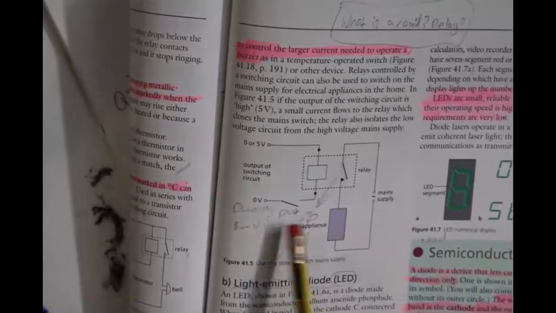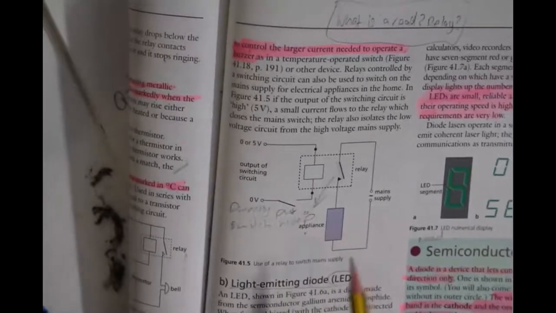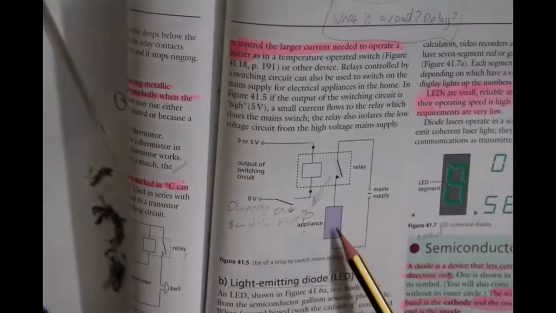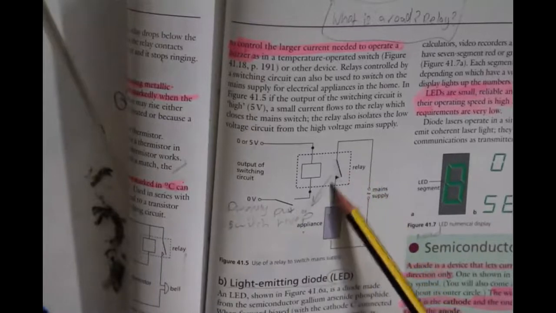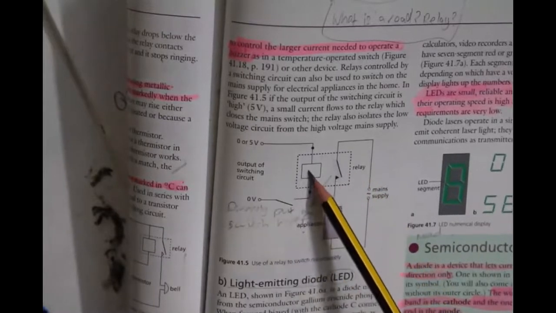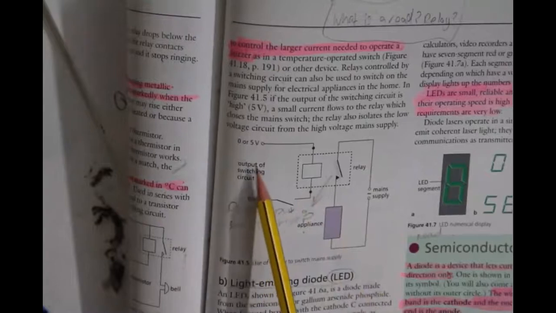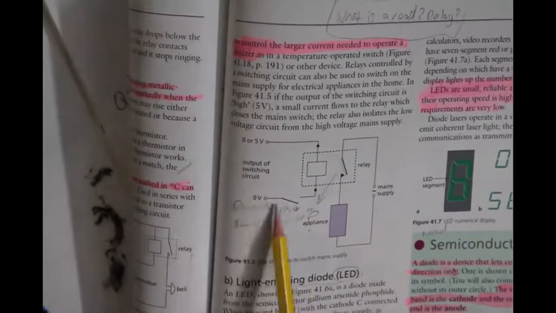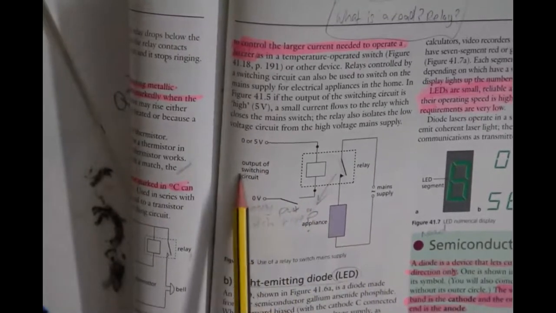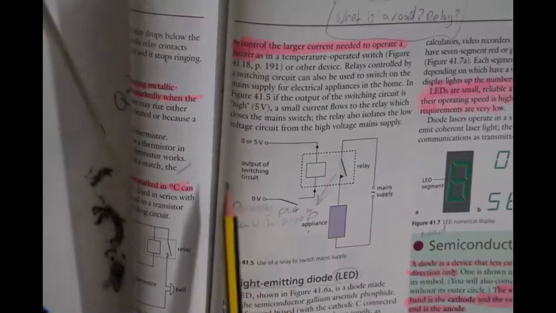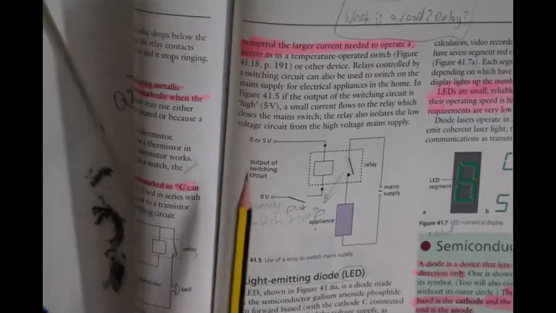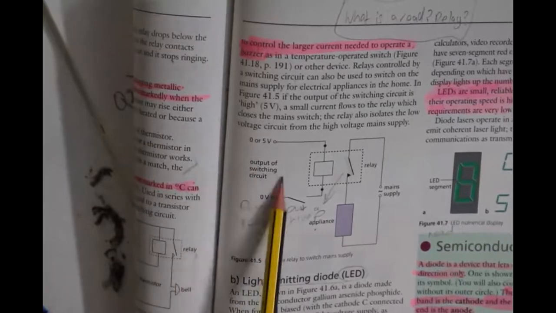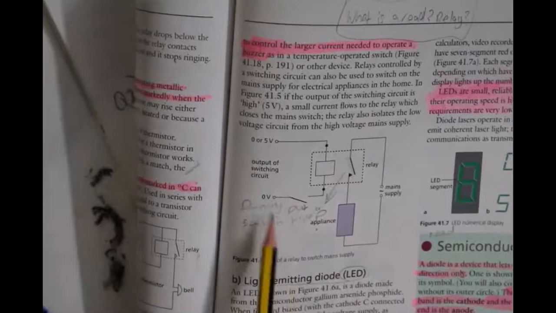This is our appliance that is hooked up to the main supply. Then we have a switch right here, an electromagnet here, and the output of the switching circuit here. This confused me for a long time, but by switching circuit, they mean a circuit which has a switch attached to it so that you can control it, because the purpose of this other circuit is for control.